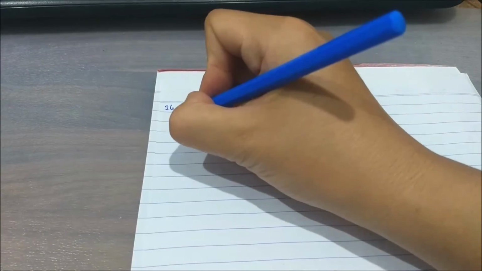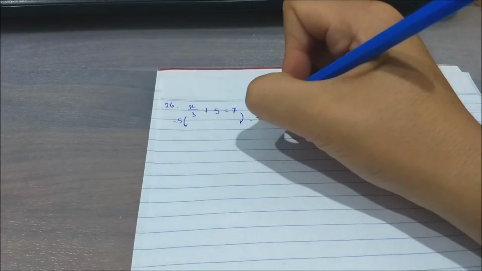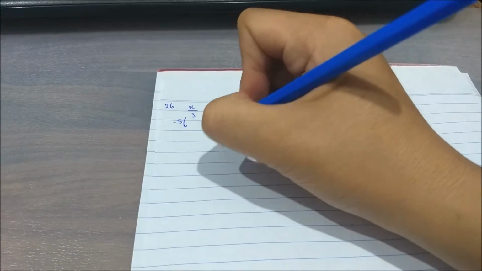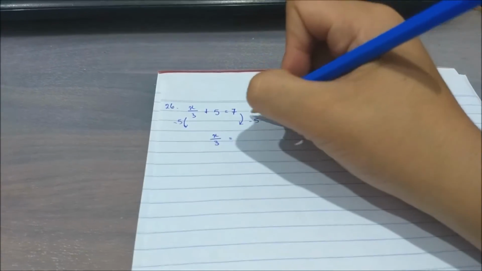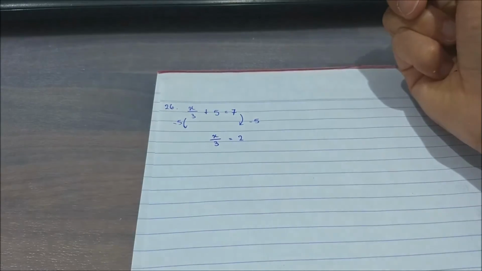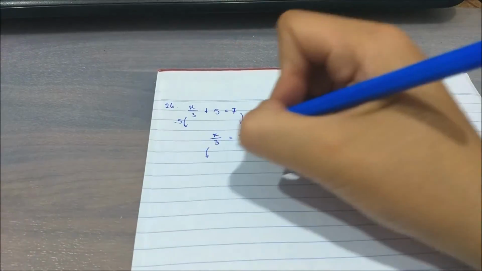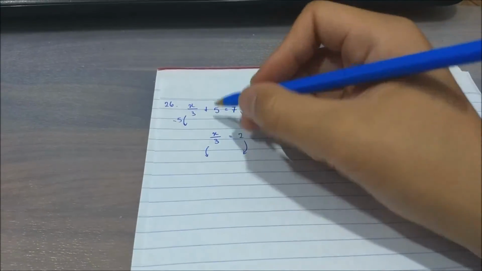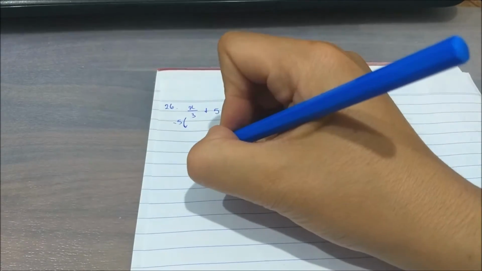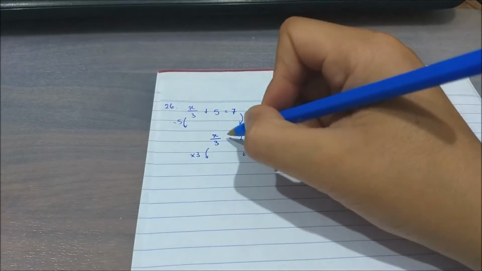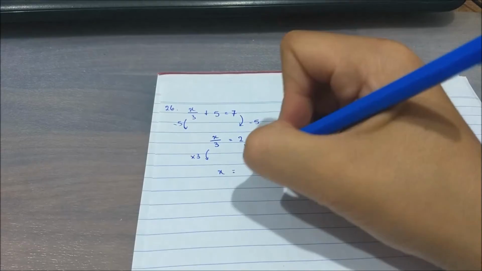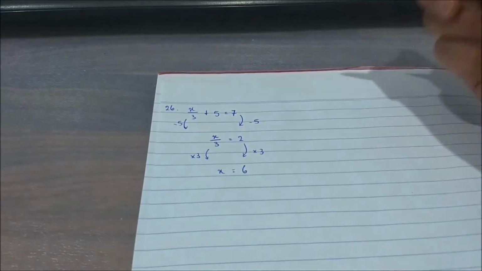So to get rid of plus 5, you have to do the opposite. We're left with just x over 3. 7 take away 5 is 2. Then, to get rid of divided by 3, I need to times. x equals 2 times 3, which is 6.